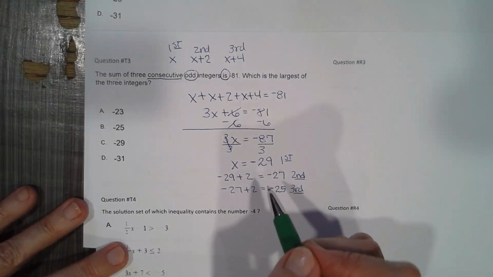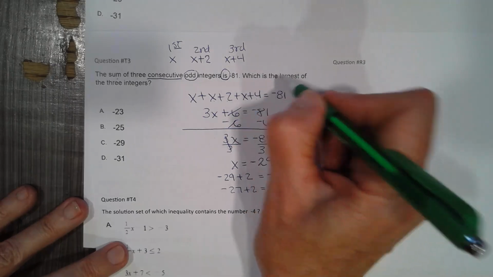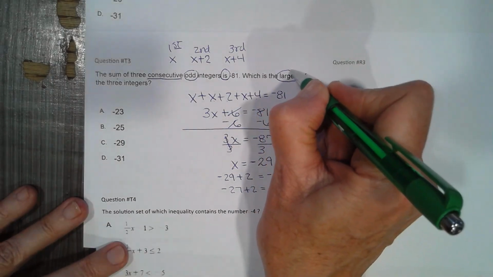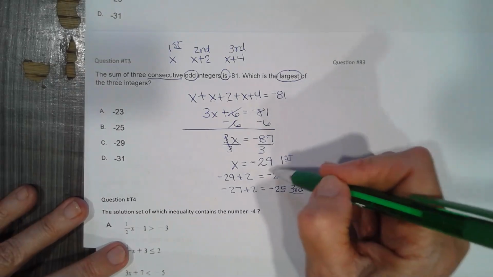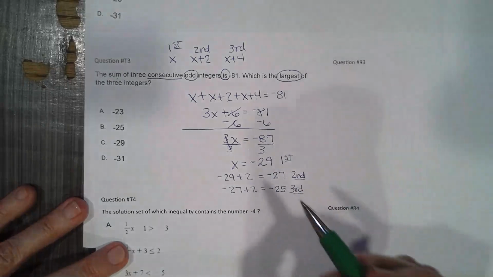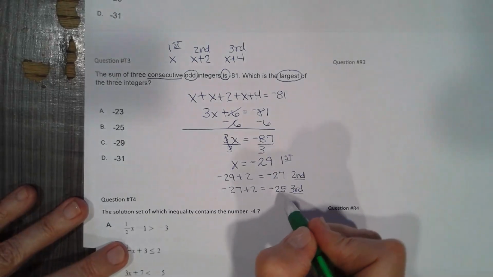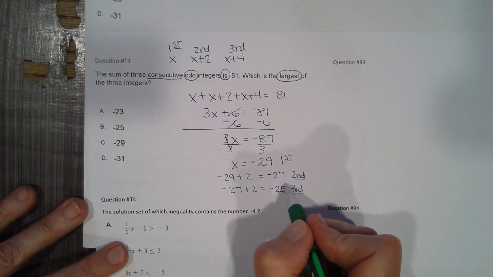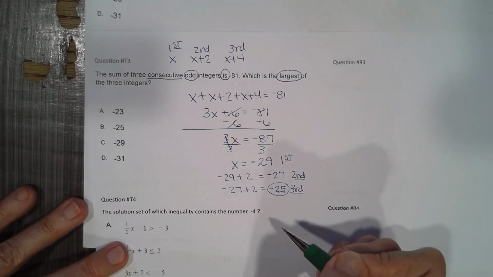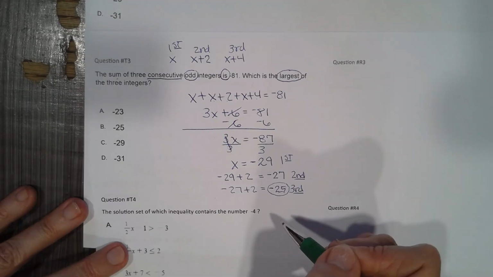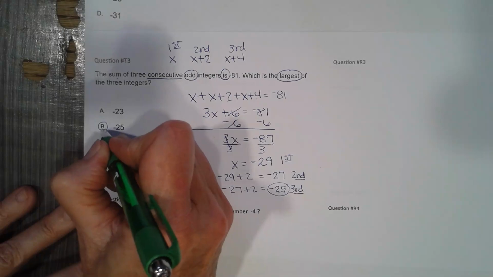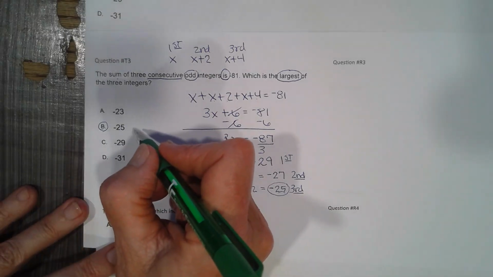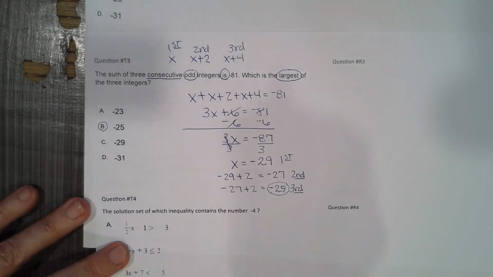Be very careful with what the question says. The question here says, what is the largest of the 3 integers? When we are dealing with negatives, the largest is actually the smallest number. So negative 25 is the largest integer. Okay, so the answer is B, and I want you to write the word largest right beside of negative 25.